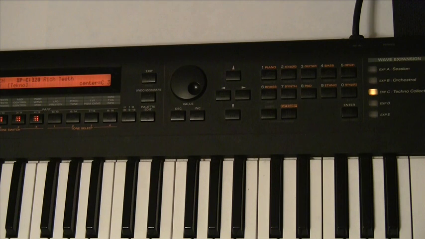Alright, I've got the camera zoomed out a little bit so that you can see more of the front panel. I want to show you the third method for finding patches. Most synthesizers will have a feature similar to this, although the buttons you push and the way it works might be a little different.